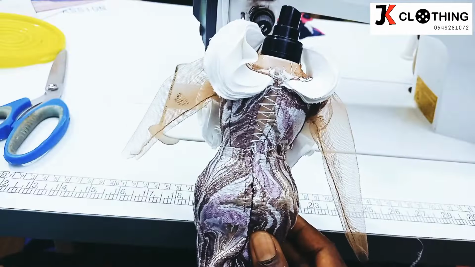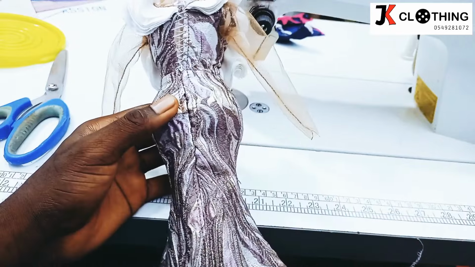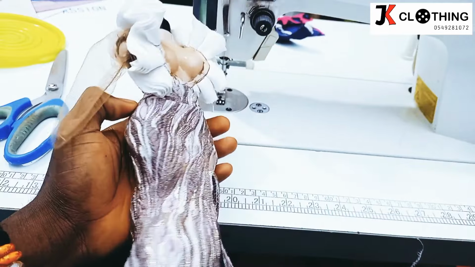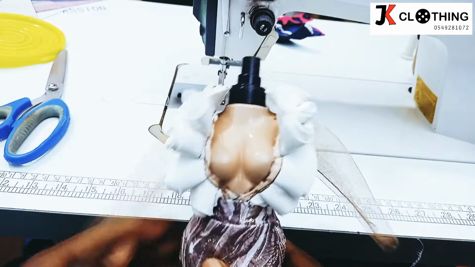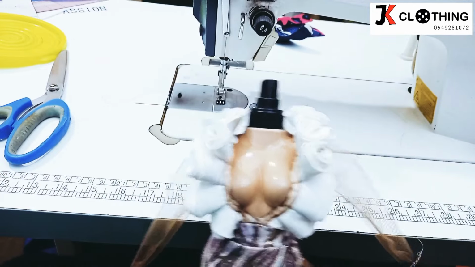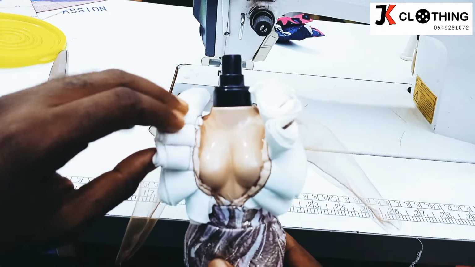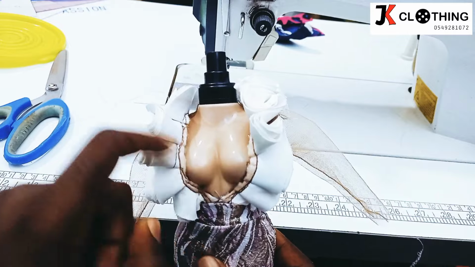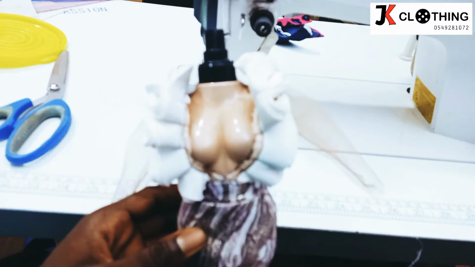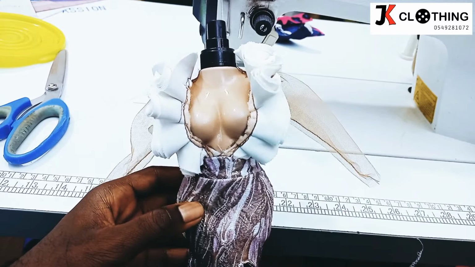So this is our dress so far. We are left with adding our rhinestones and our pearls to it, just to beautify the whole thing. And so let's go ahead and add it.